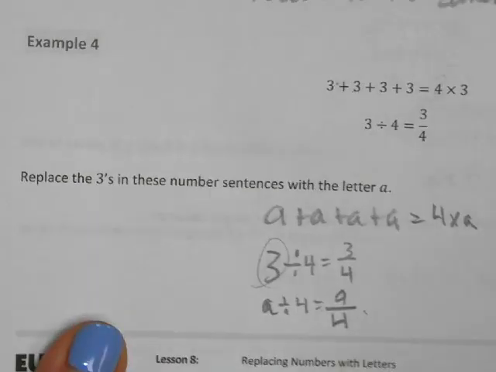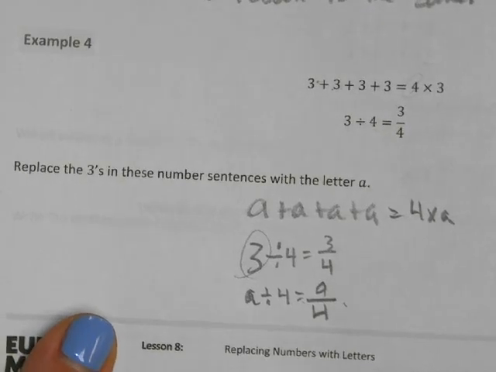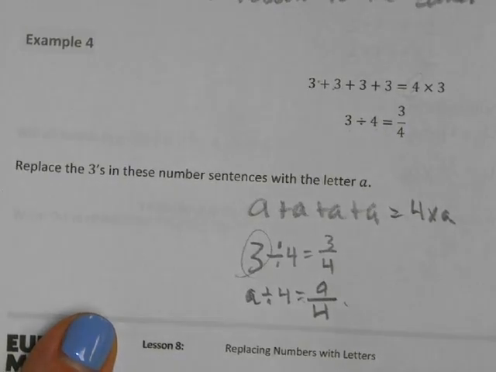At this point, I would like you to go ahead and grab your problem set and complete that and turn it in.